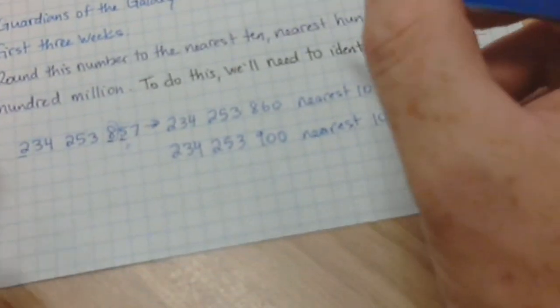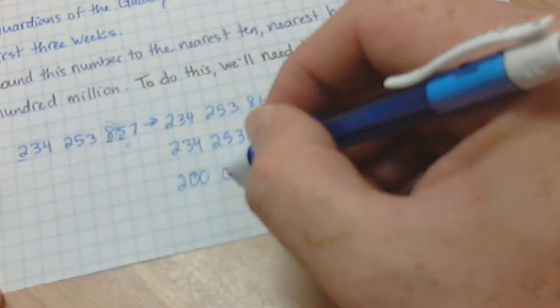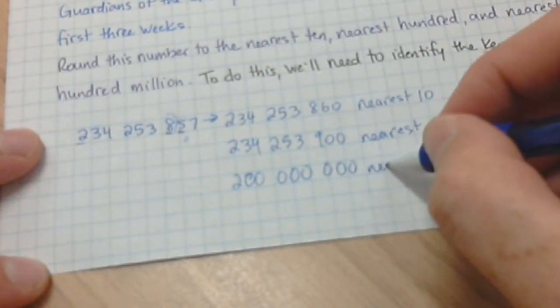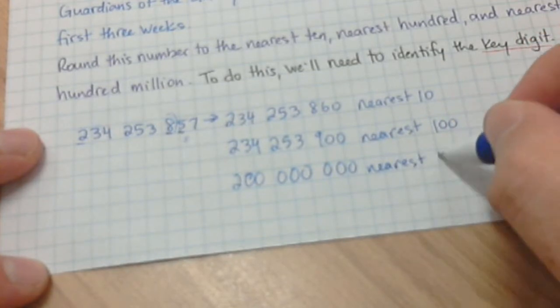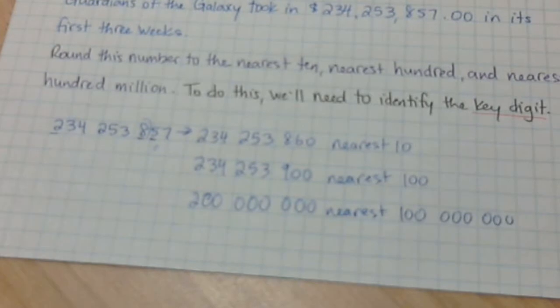So the 2 in the 200 million just becomes 200 million. This is to the nearest 100 million.